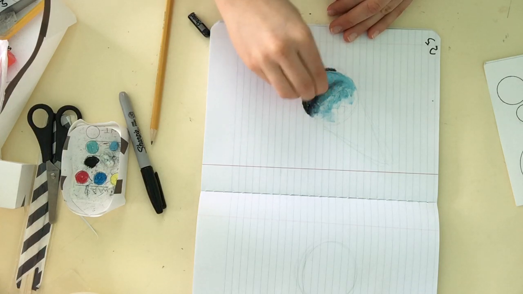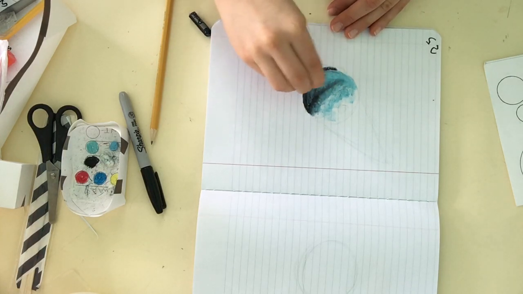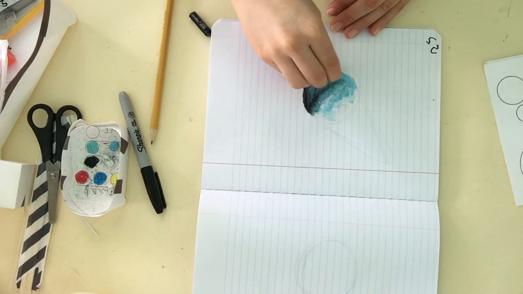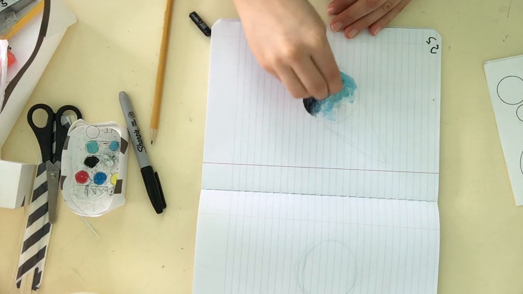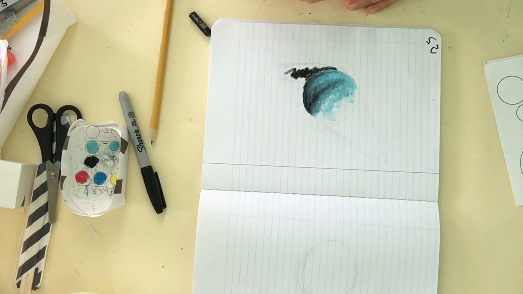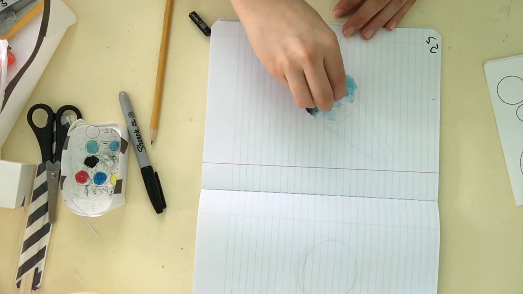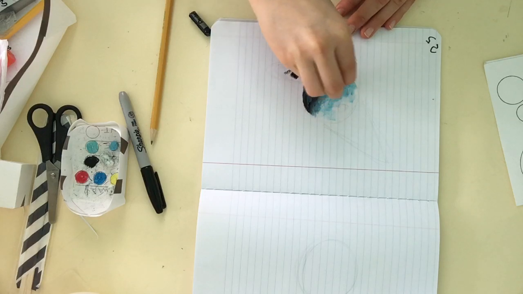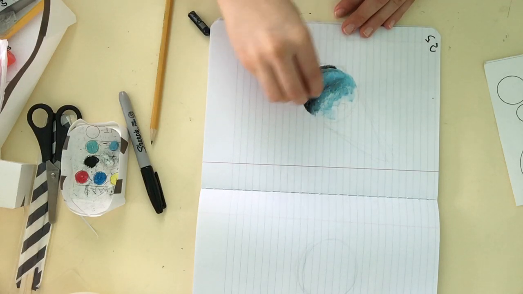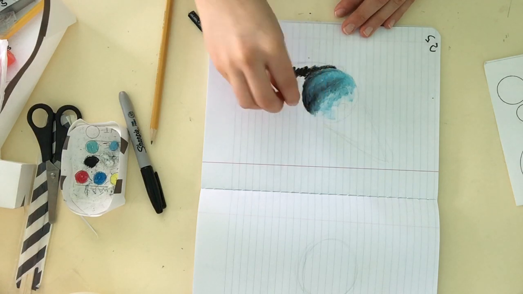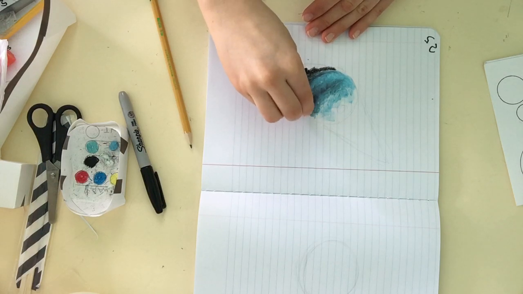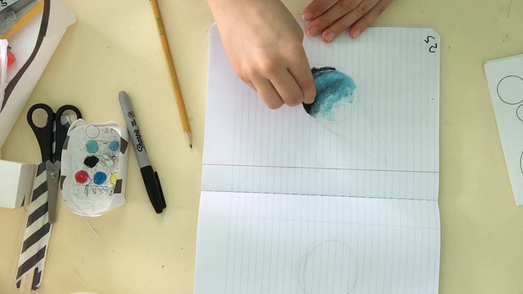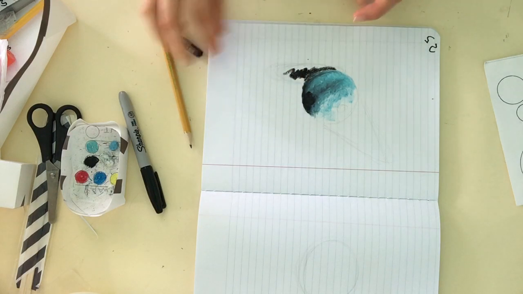Okay. So keep working the colors in and referencing your sphere image on your computer. And darken as you need.